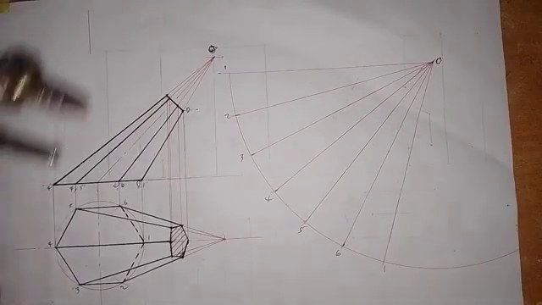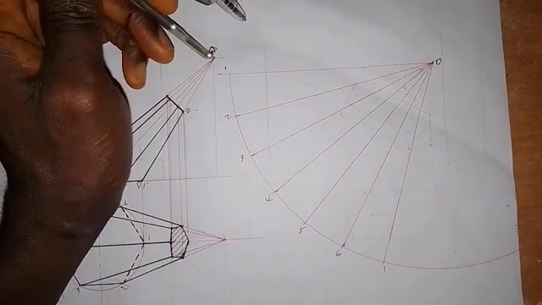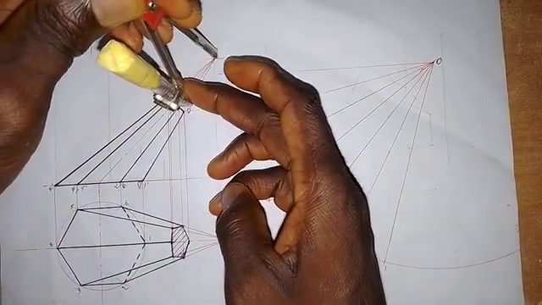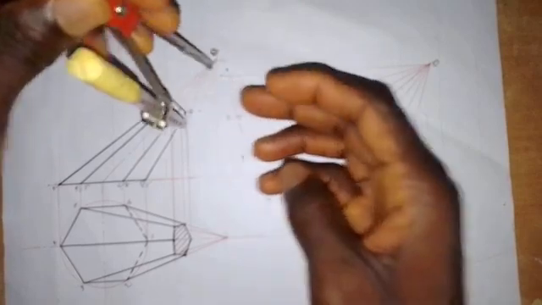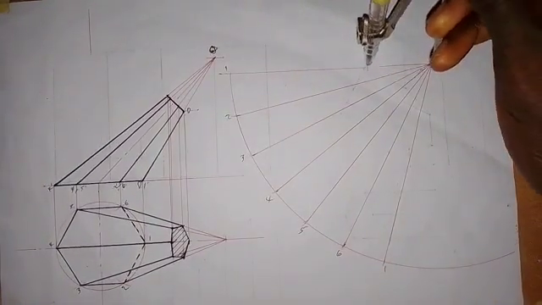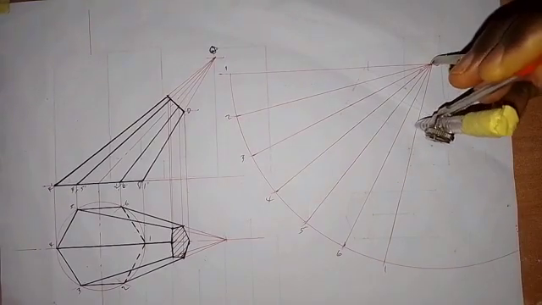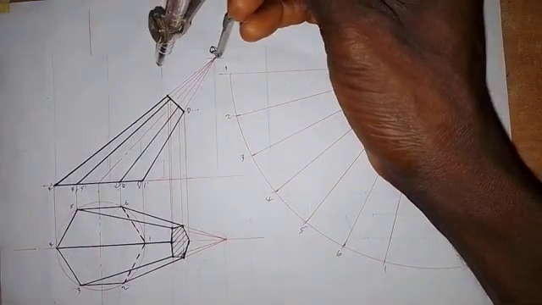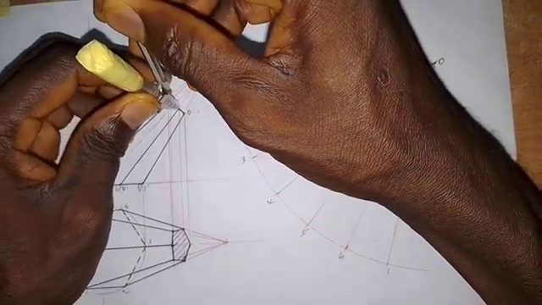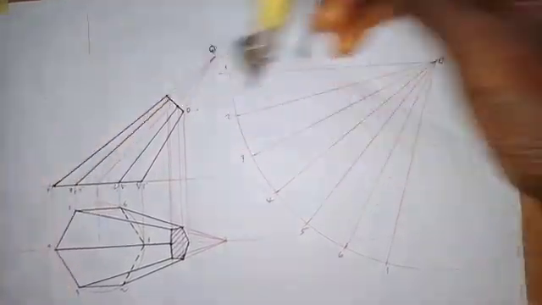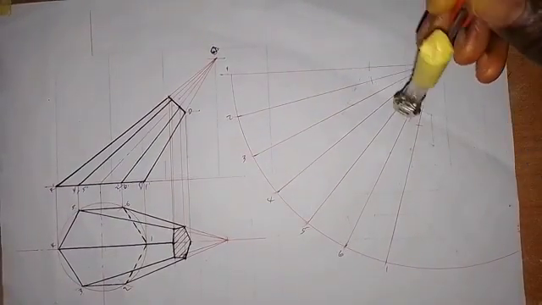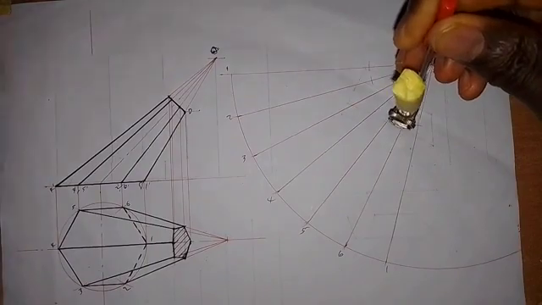The next thing that we need to do now is to take a compass, put it at this point O here, and extend to this point on 1. Then we bring it here to point O and we make an arc here on 1. Then from point O to points 2 and 6 on this line, we put it at this point and make an arc on 2, make an arc on 6.